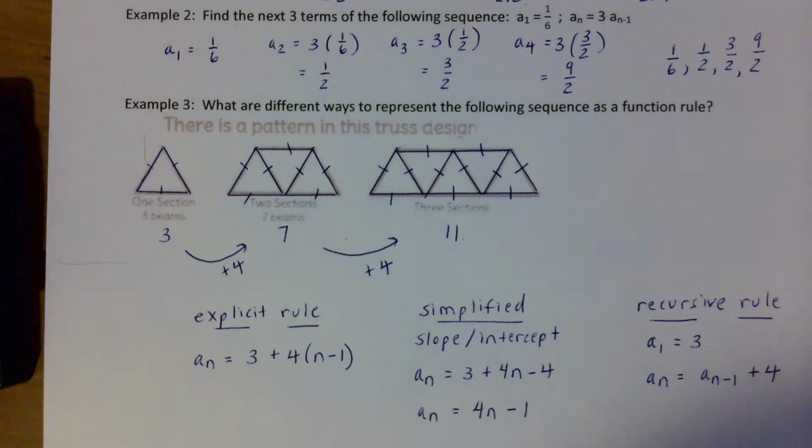So this SOS video has been about how we can take any arithmetic or geometric sequence and write a recursive rule for it.